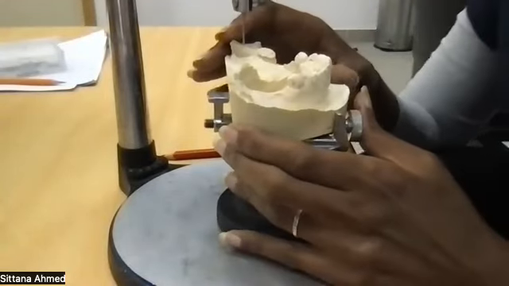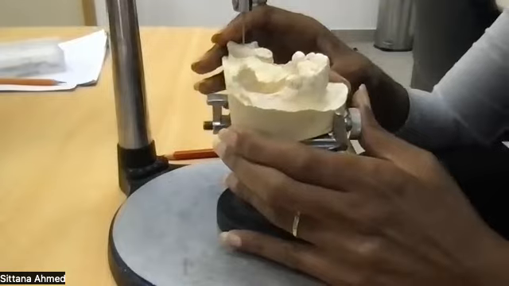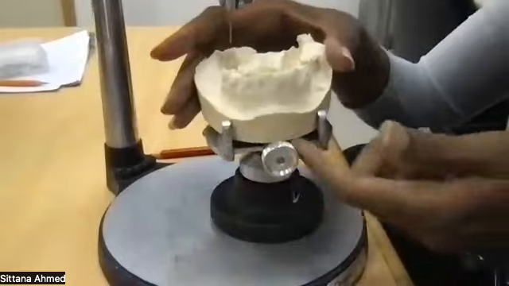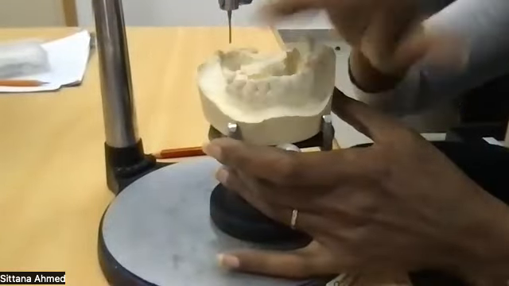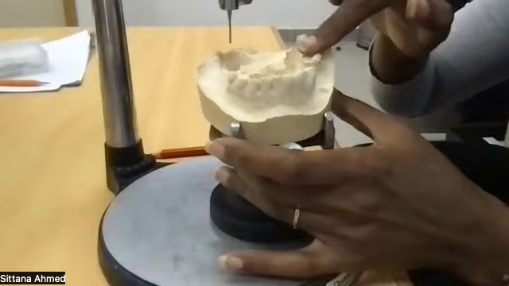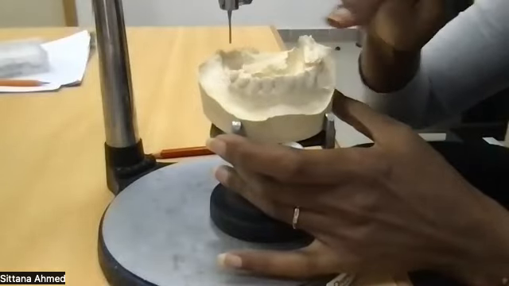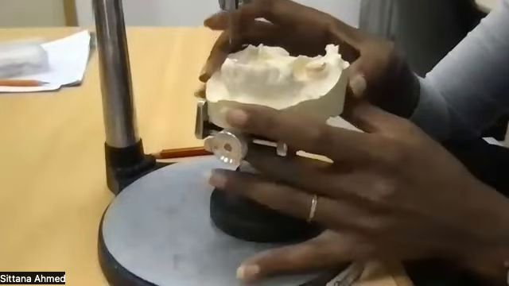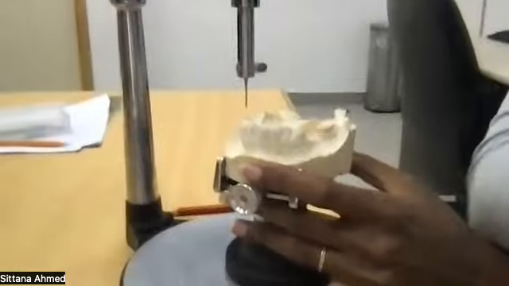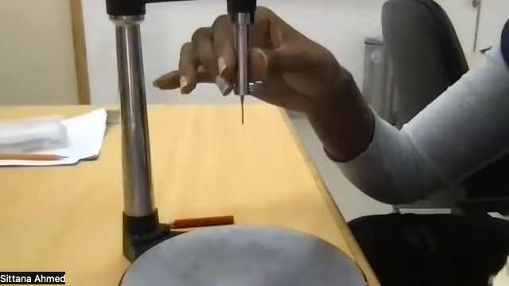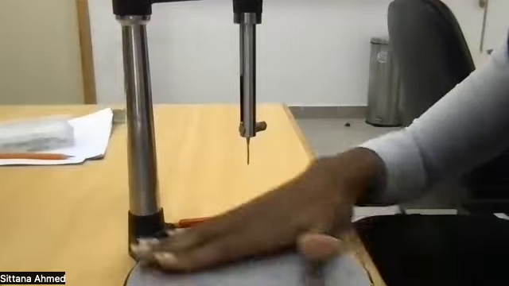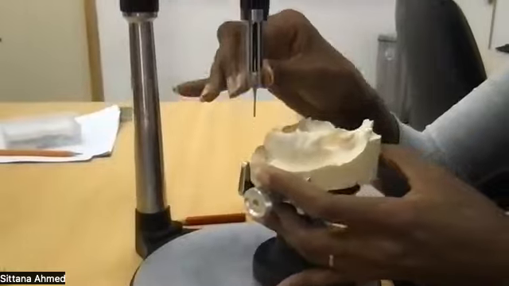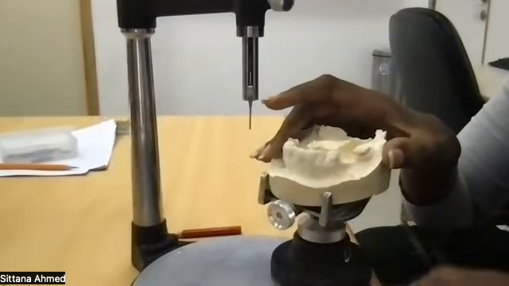Zero tilt means that you need to put the occlusal plane, not the lower cast, but the occlusal plane, which is the surface touching all the teeth, parallel to this, or perpendicular to that. Saying that something is perpendicular to this is the same as saying that it is parallel to this. It's another way of saying the same thing. So I want this to be parallel to this.